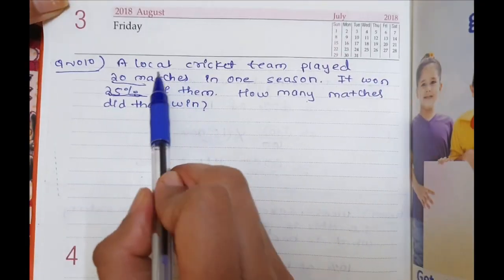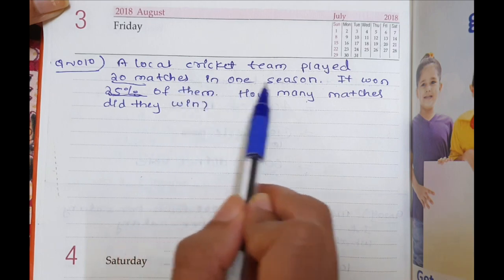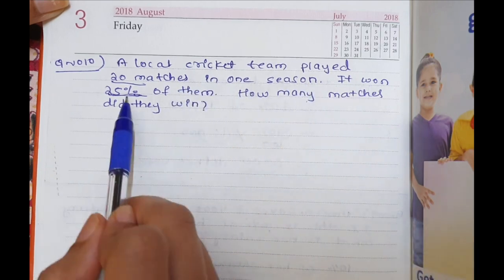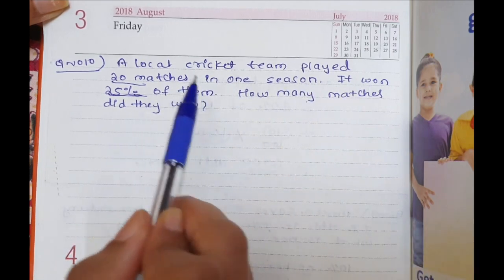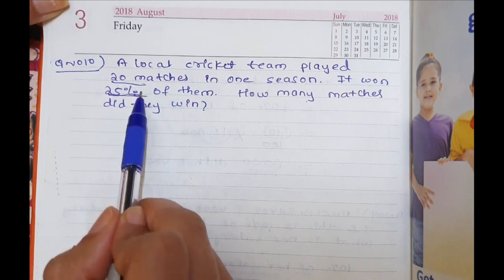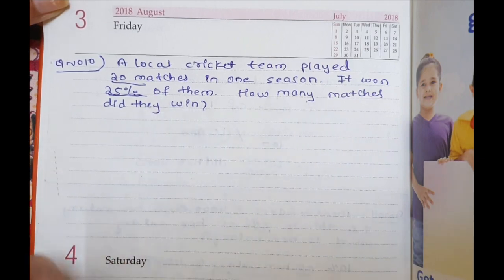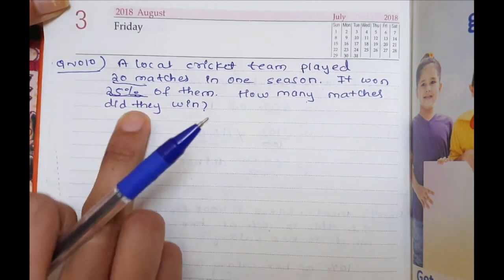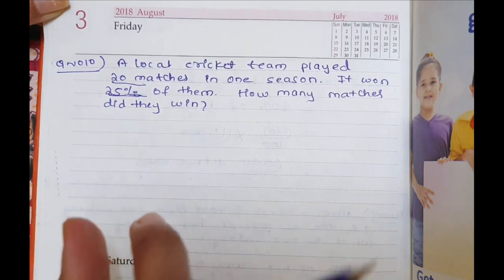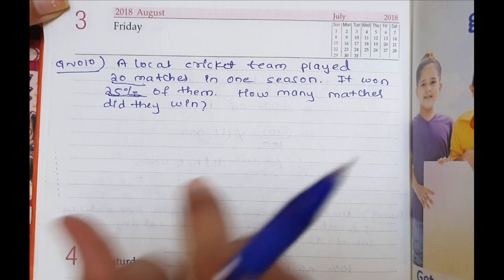Question number 10. A local cricket team played 20 matches in one season. It won 25% of them. So out of 20 matches, they have won 25% of the matches. How many matches did they win? In this example, we have to calculate the exact number of matches they won.